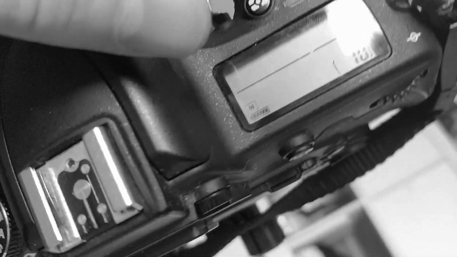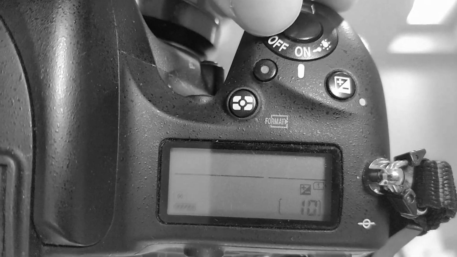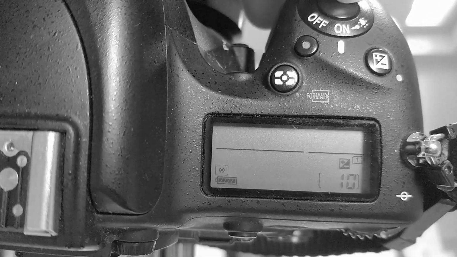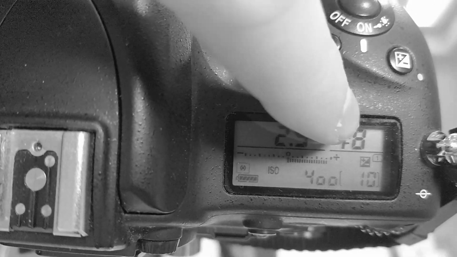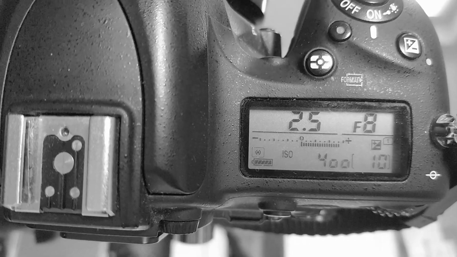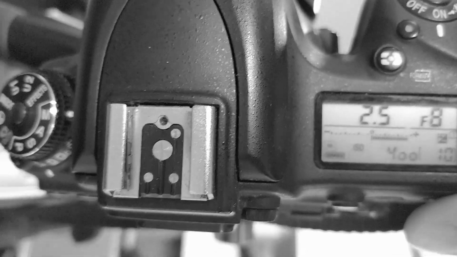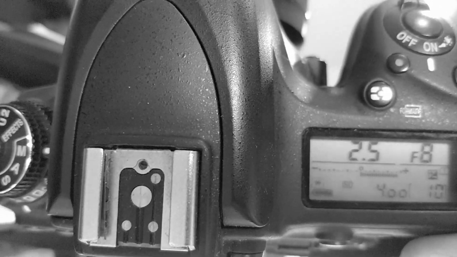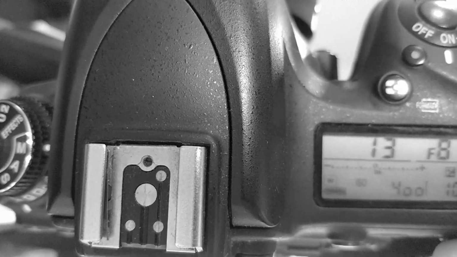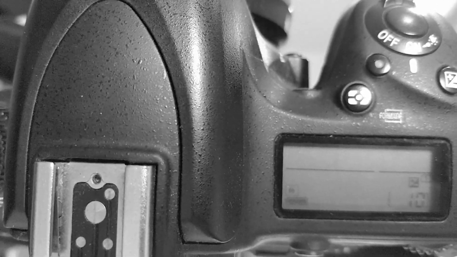If I go into my settings, you can see I'm at f11, which will keep everything in focus but not too much, and probably I will stop down to f8. I decided primarily on my aperture because I want certain stuff to be in focus, and then my shutter speed comes secondary and will compensate for the aperture. So now I will check till I have 0, and that means 1/20th of a second at ISO 400. Now I'm ready to take my first picture.